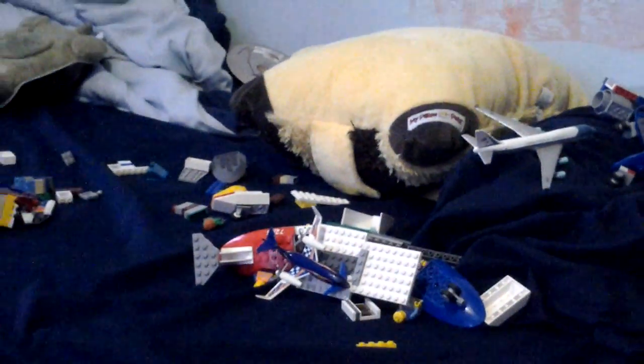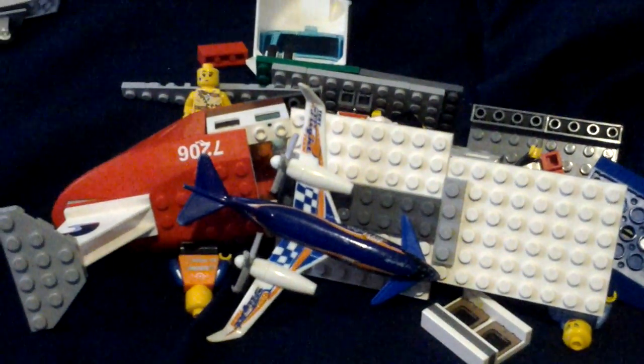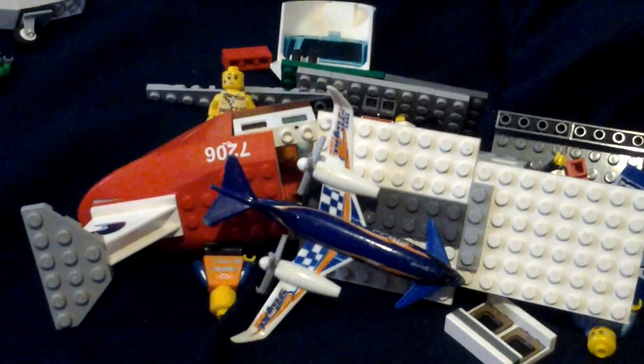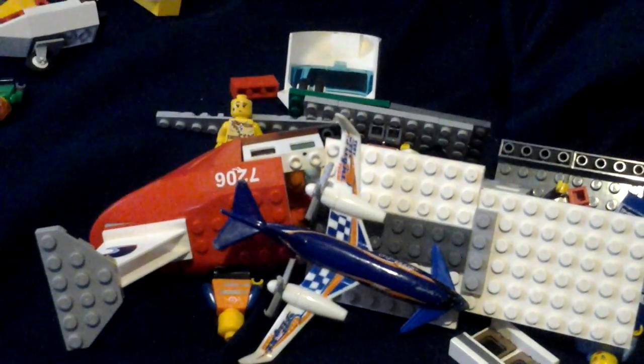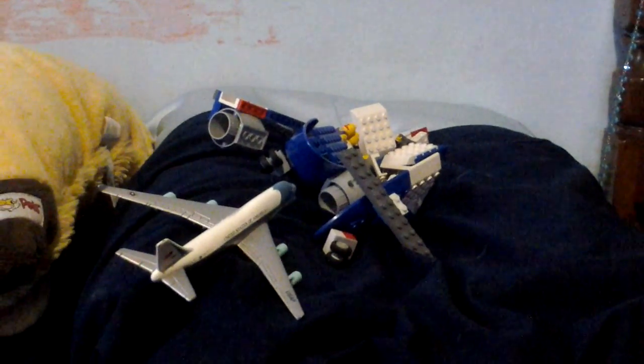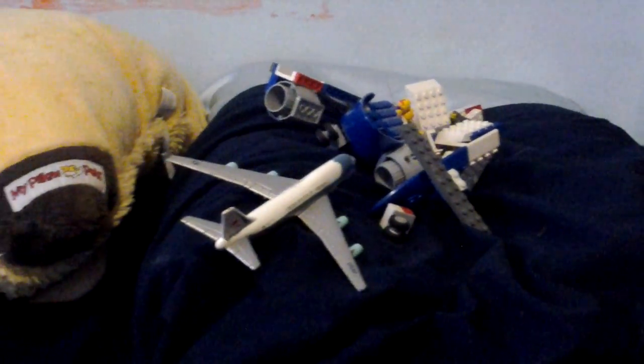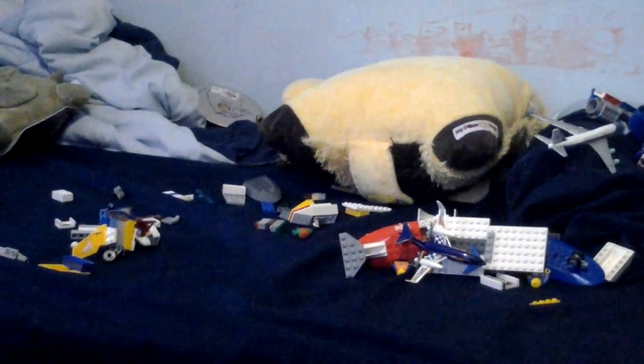So now this is the crash site of Golden Eagle Flight 3178, Golden Eagle, IRA Flight 7206, and Blue Eagle Flight 303. At this time, it was the worst crash of the decade. And it's all because of plain pilot error.